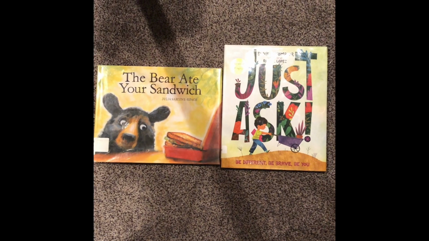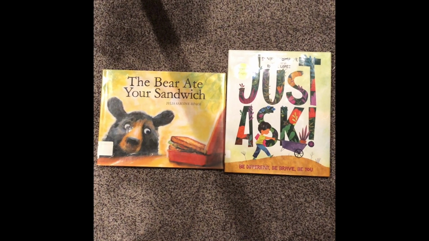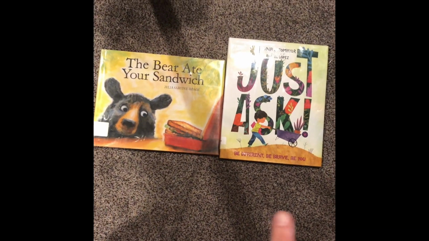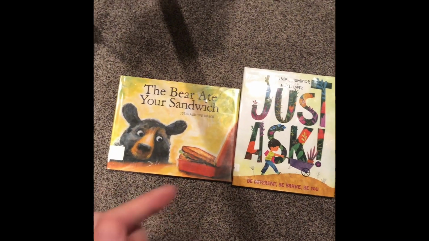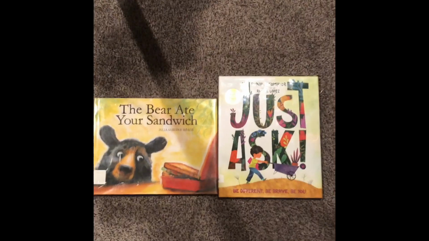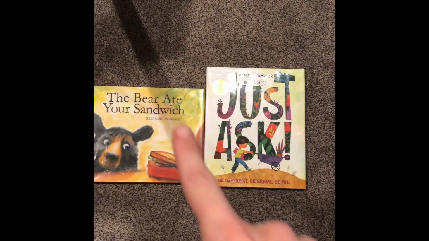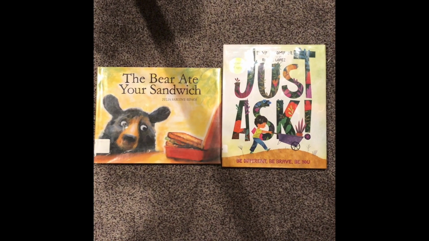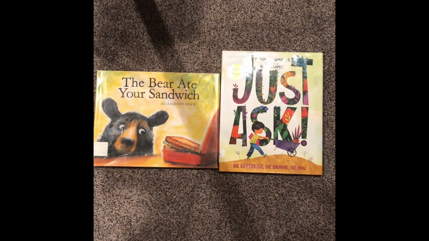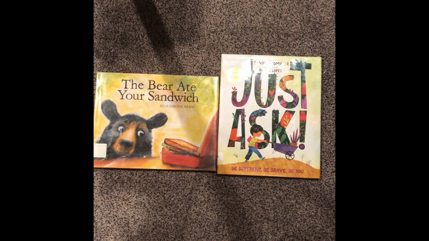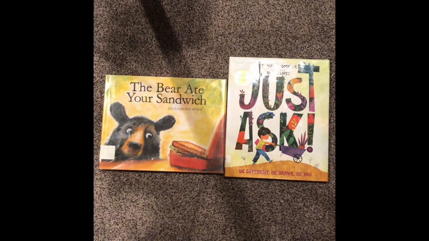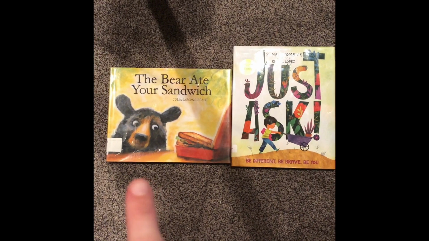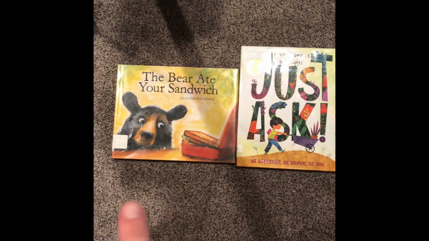Also, the lengths and heights of the books are different. So The Bear Ate Your Sandwich is longer. So it's longer and goes this way than Just Ask. And then Just Ask is also taller. You can see that right here. So that's another way that they're different. Why do you think this book is so tall in a portrait format, which would be Just Ask, and then this book is so long in a landscape format.